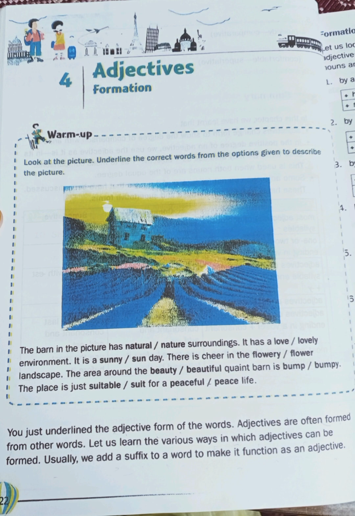Here, the barn in the picture has natural surroundings. It has a lovely environment. It is a sunny day. There is cheer in the flowery landscape. The area around the beautiful quaint barn is bumpy. The place is just suitable for a peaceful life.